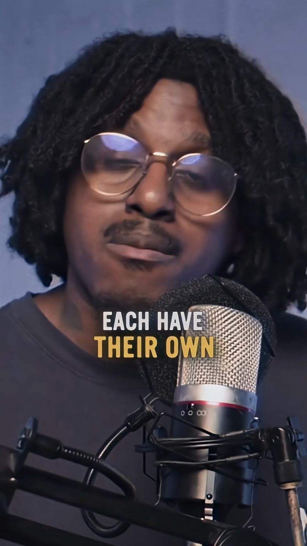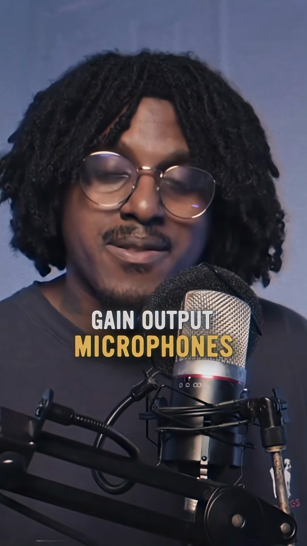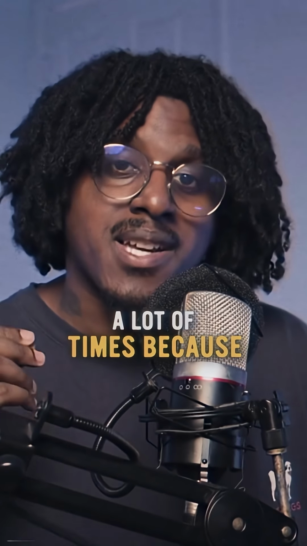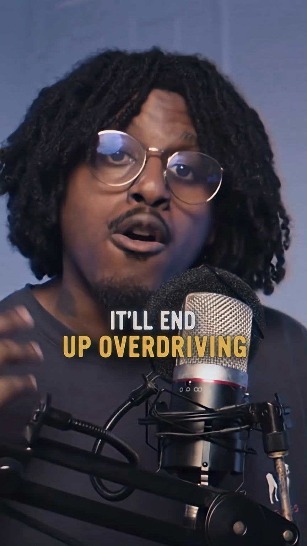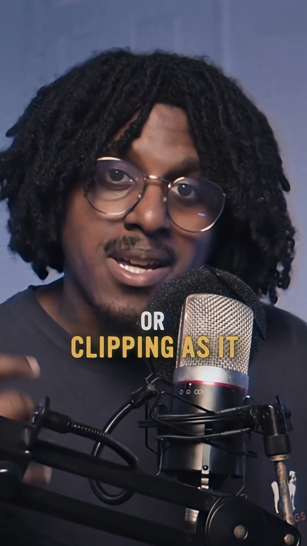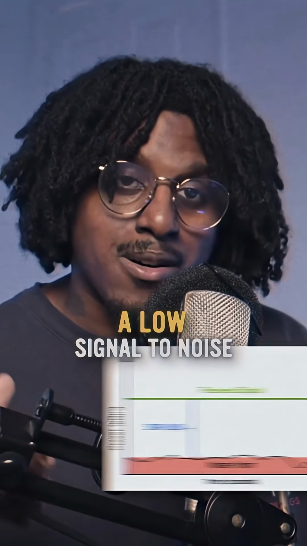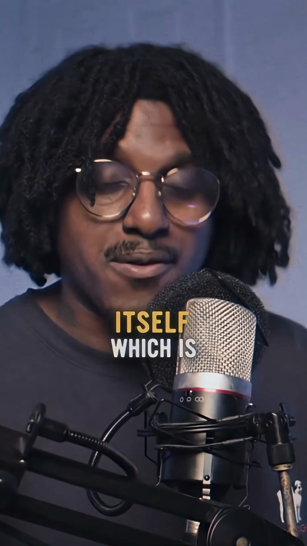You have high gain output microphones, such as the one I'm using, and low gain output microphones. And they each have their own pros and cons. High gain output microphones, as the name suggests, output a lot of gain, but the issue with that is that a lot of times because the gain is so loud, it ends up overdriving or causing distortion or clipping as it comes into your computer. But the pros are, since it's so loud, you're going to have a low signal to noise ratio, meaning that you're not going to have much mechanical noise inside the recording itself, which is heavily preferred.